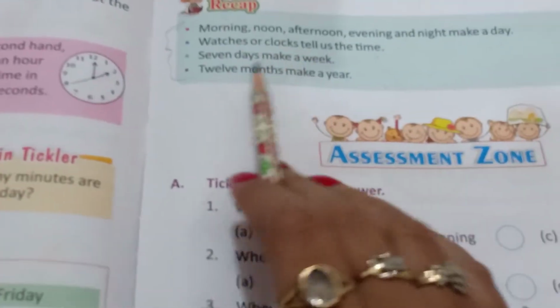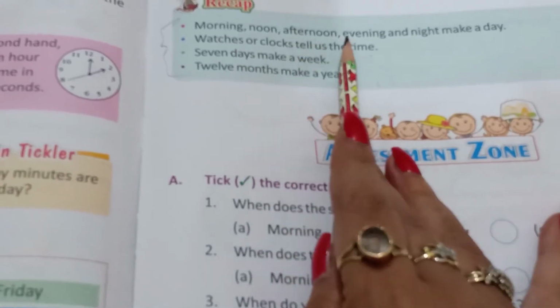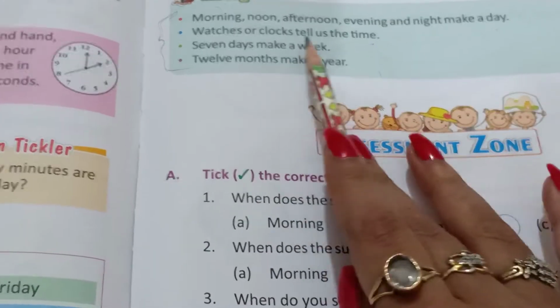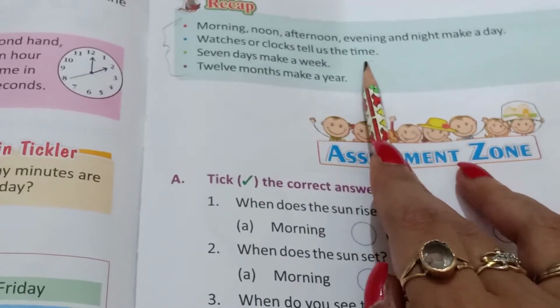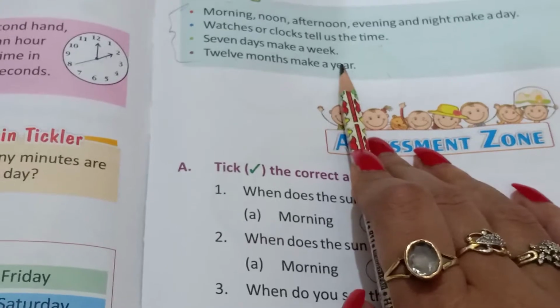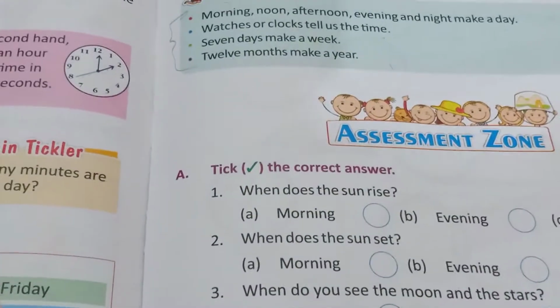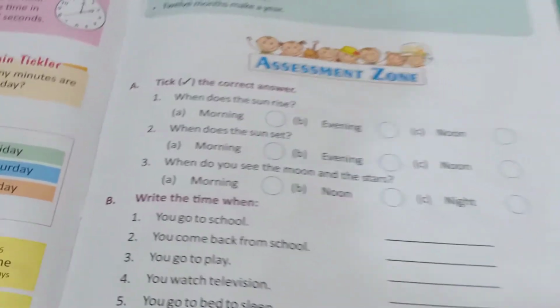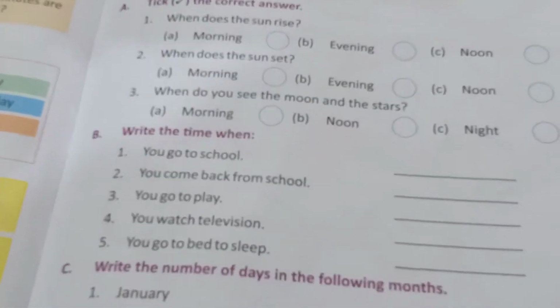Coming to the recap points, children. Morning, noon, afternoon, evening and night make a day. Watches or clocks tell us the time. 7 days make a week. 12 months make a year. Is that clear? Now I hope this chapter is very clear to you all. It is a very easy chapter. There is nothing in this chapter, children.